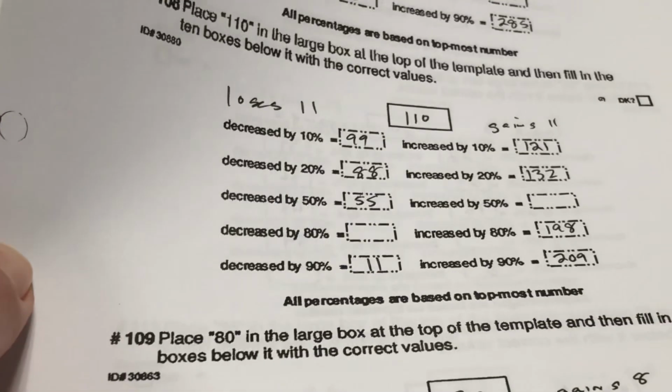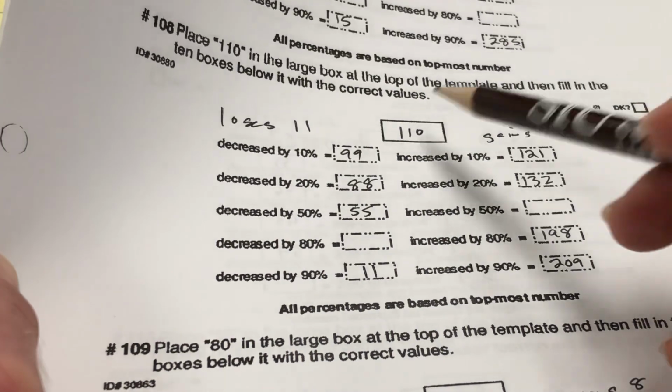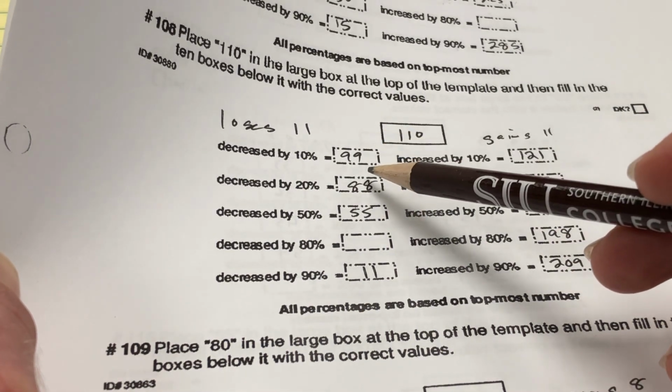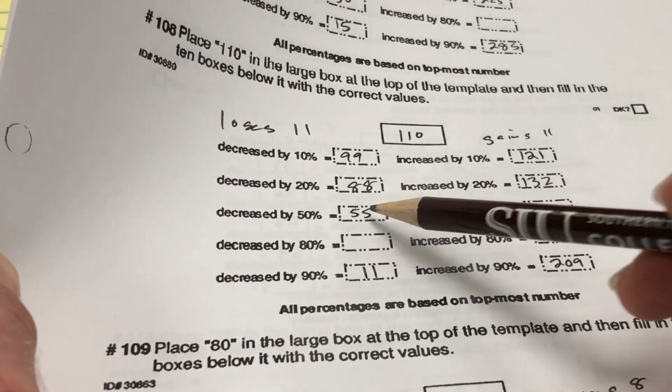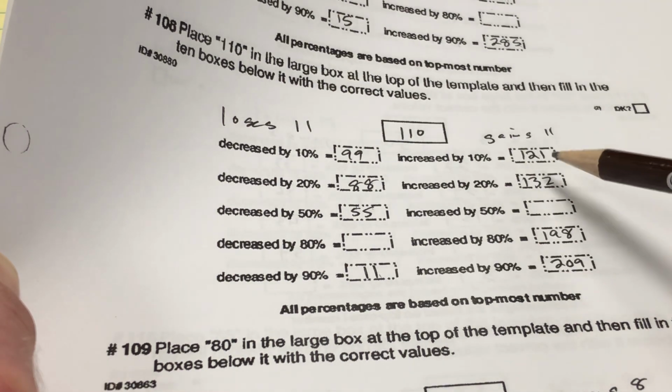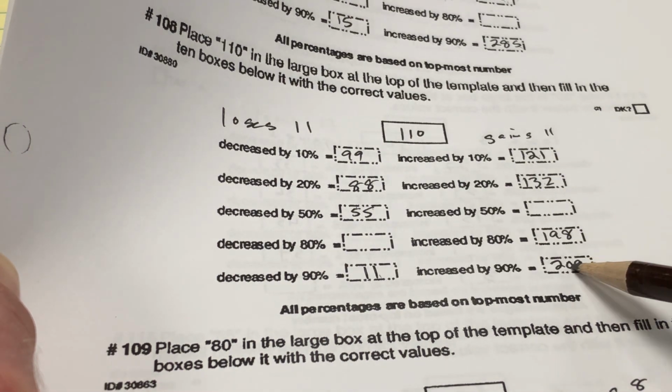Now we're looking at 110. Gonna lose 11 because that's 10%. Then we're at 88, 55, 11. We're gonna gain 11, gain 2 11s, gain 8 11s, gain 9 11s.